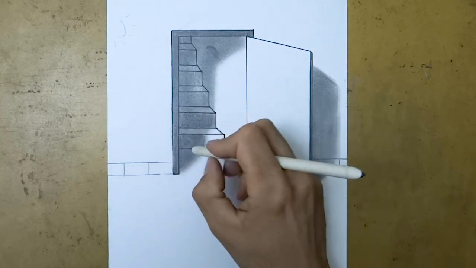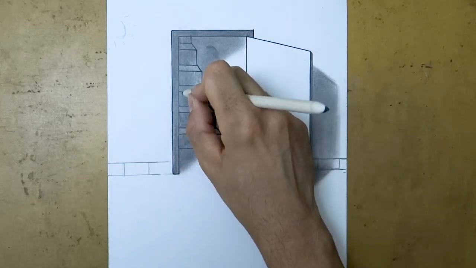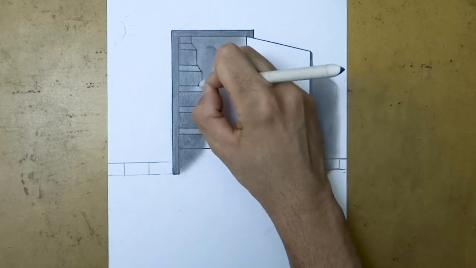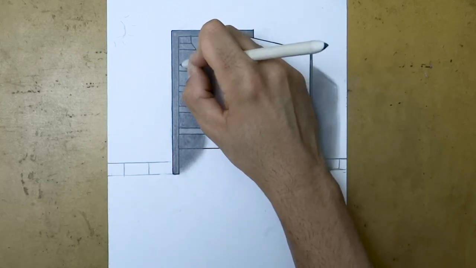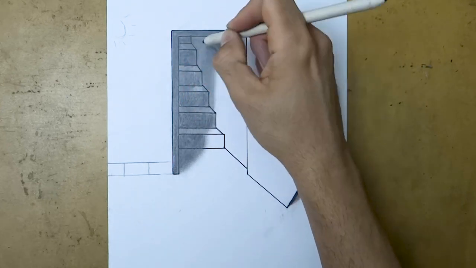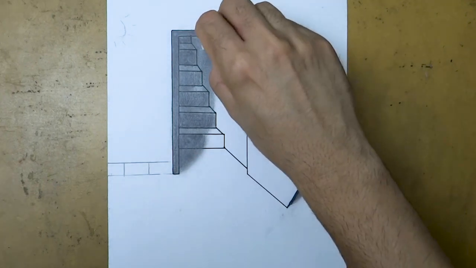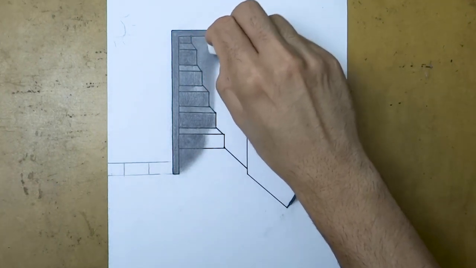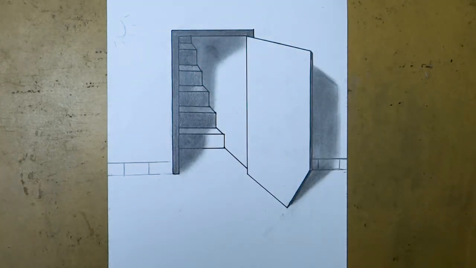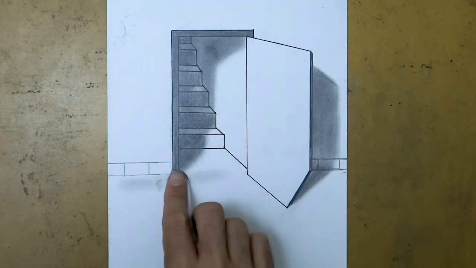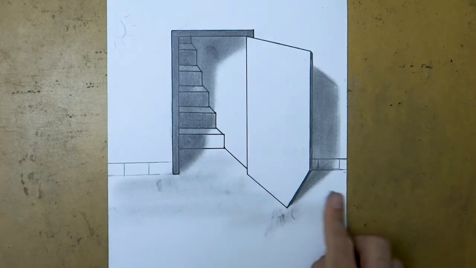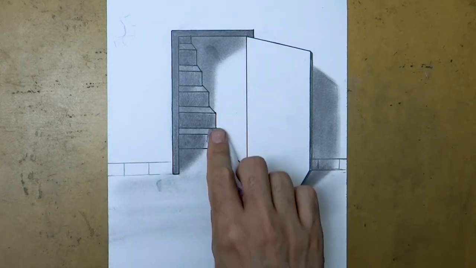And you can use either a blending stump or a tissue, okay? There's no specific rule. You can use the tool you have at your disposal. The important thing is to smudge it. Add a bit of shadow right here. Just because we want to create a natural effect.